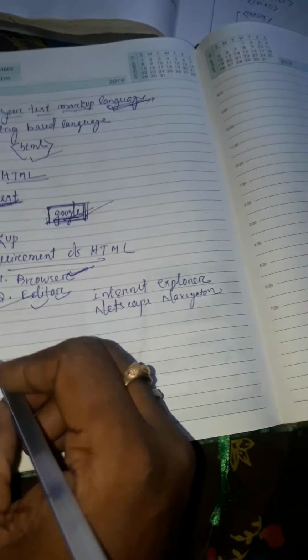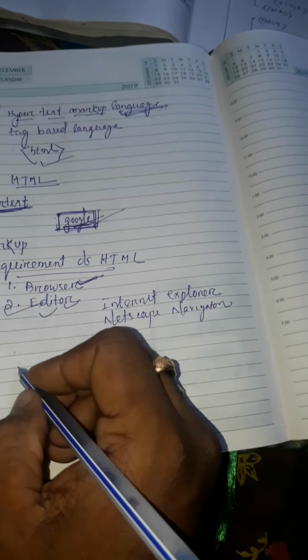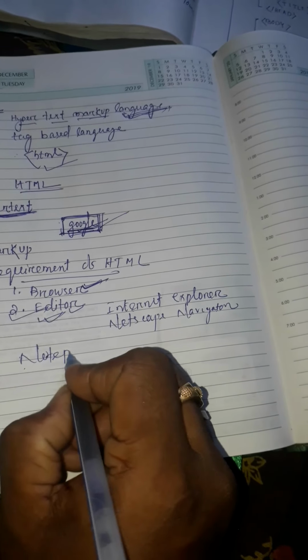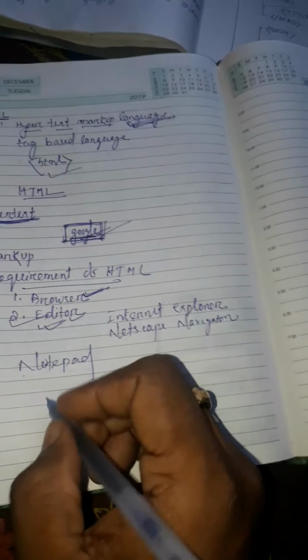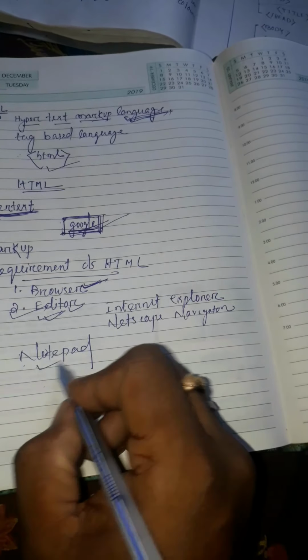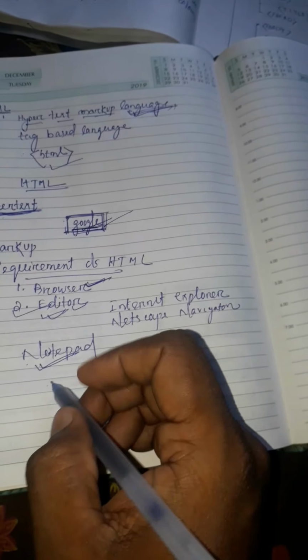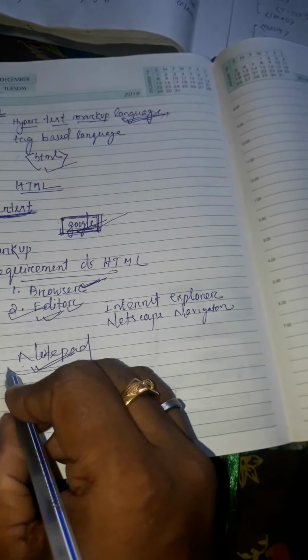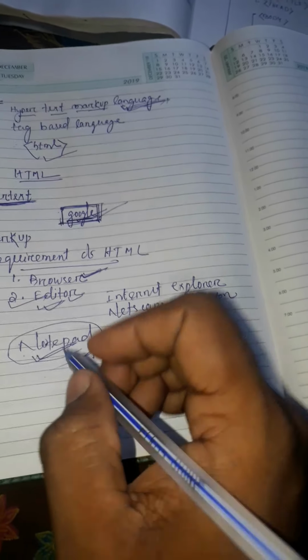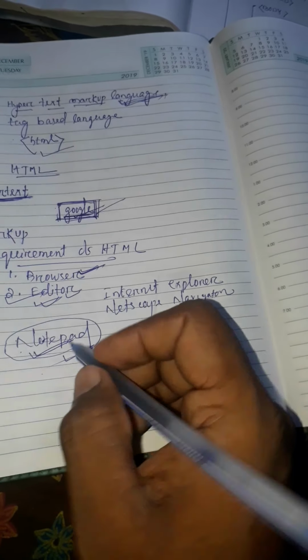Then the editor is a simple word processor. An example of an editor is Notepad. Using Notepad we can write HTML code and tags, creating and developing web pages.